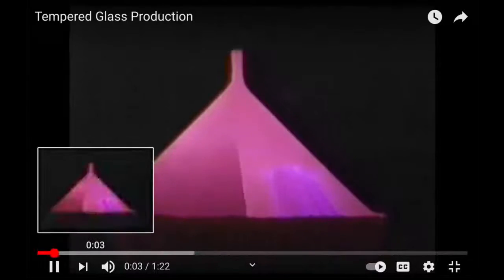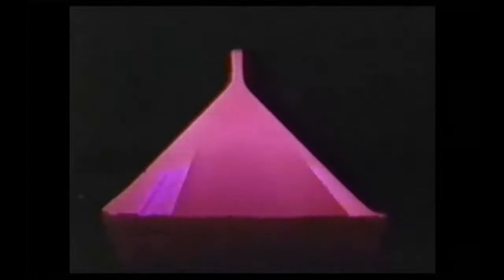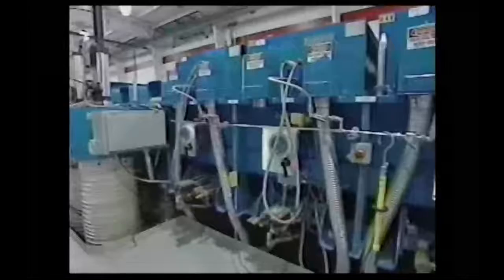Fully tempered glass is subjected to a special heat treatment in which the glass is heated to about 680 degrees centigrade.